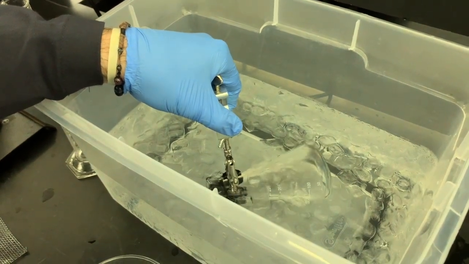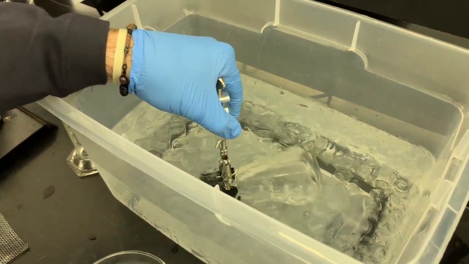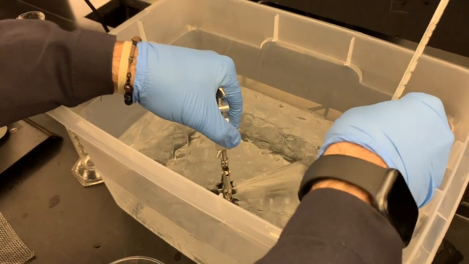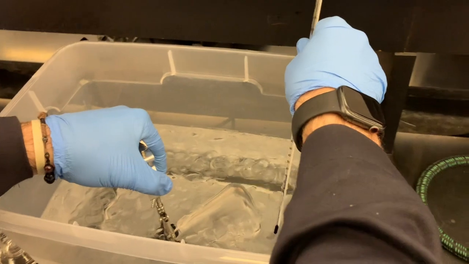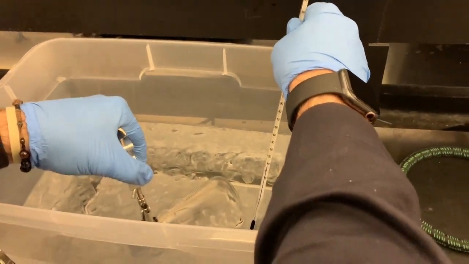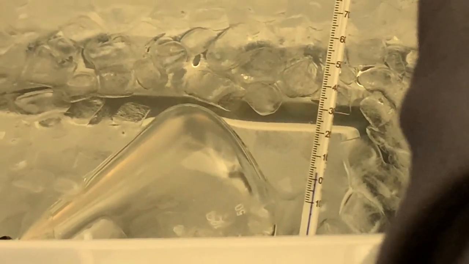So we're going to sit here and take a second to observe whether or not we're at the same temperature as before. Sitting at about 3 degrees Celsius.